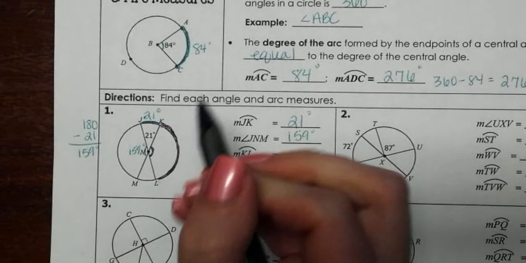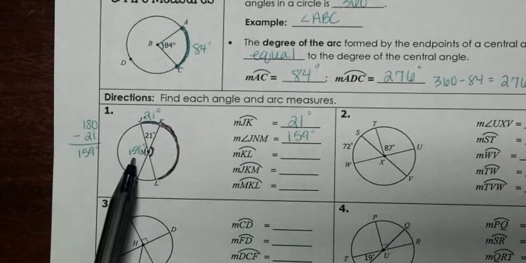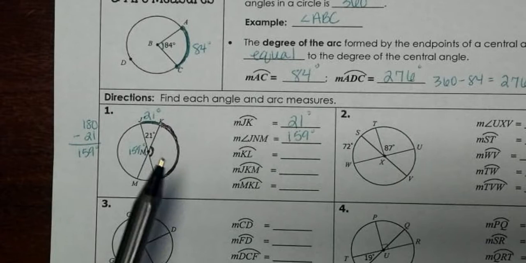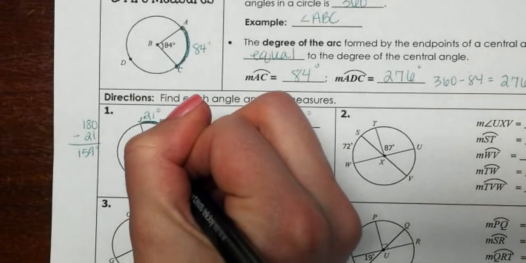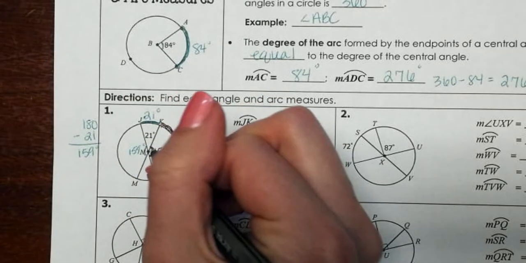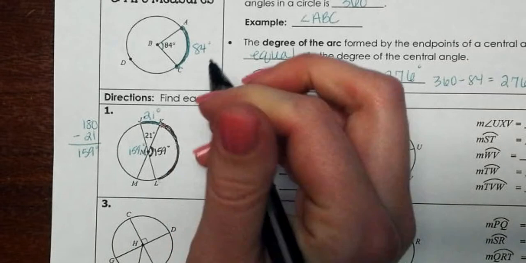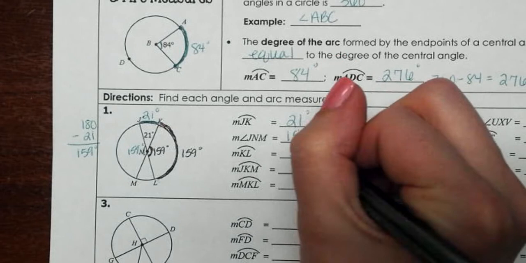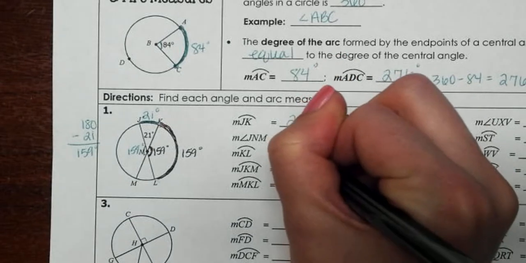But notice that we already found this angle on the other side, 159 degrees. These two angles are vertical angles, so they're congruent. So I know this angle has to be 159 as well. That means the arc is also 159 degrees. So arc KL is 159 degrees.